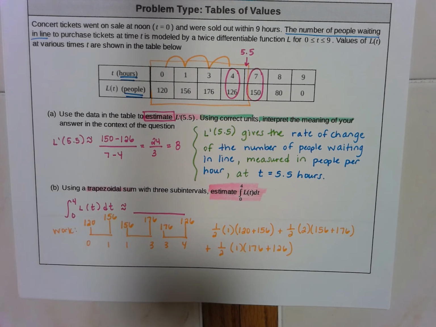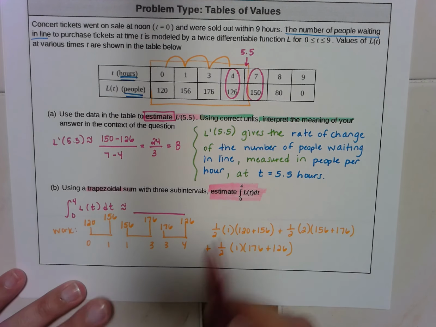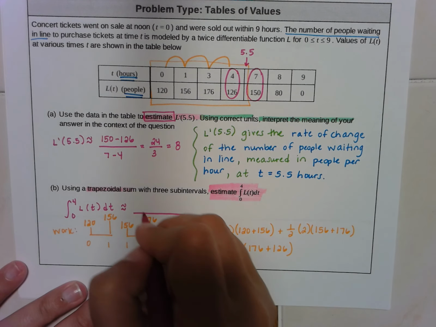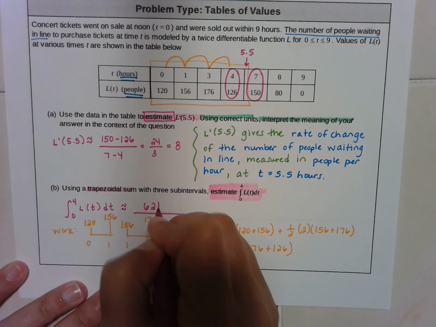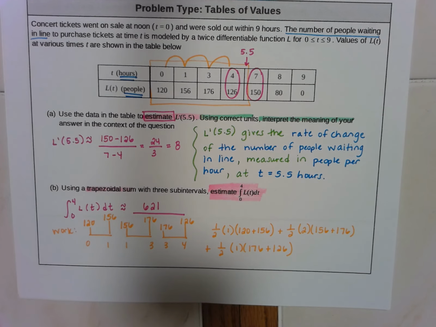You'll notice I'm showing my setup of my work here. Now, because we could possibly have a calculator, on this year's AP test, we will definitely have a calculator because it's at home. I'm just going to go ahead and type this in. And when I do that, I should get 621 as my final estimate here.